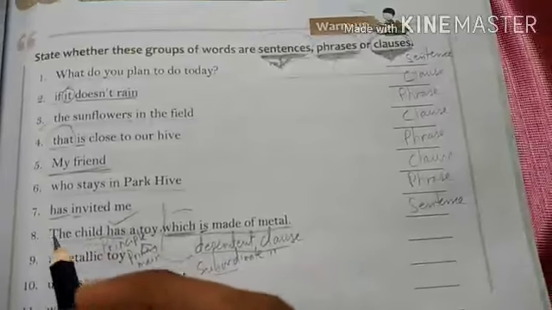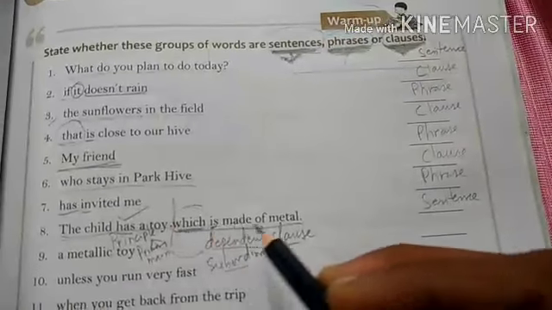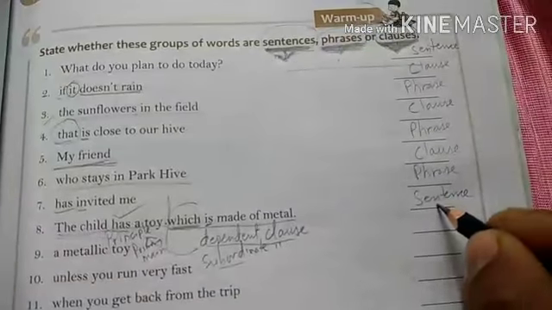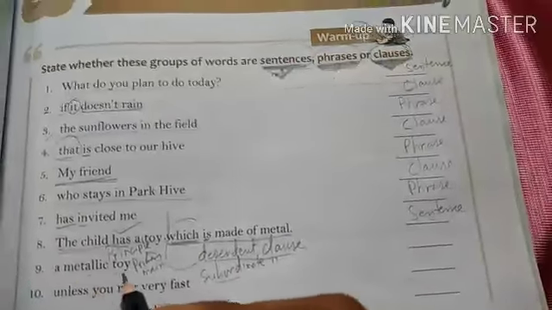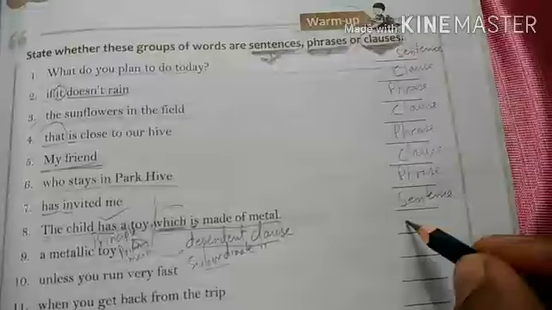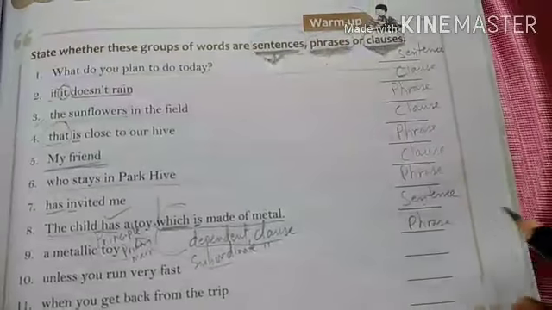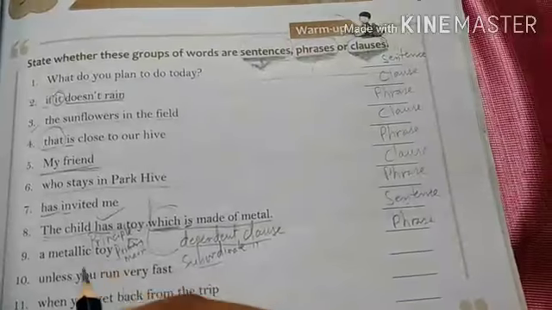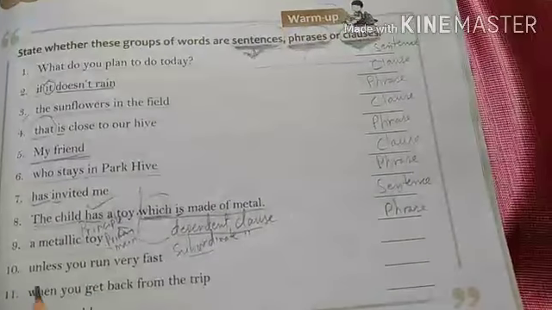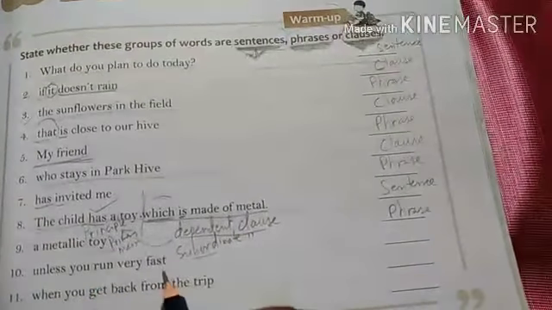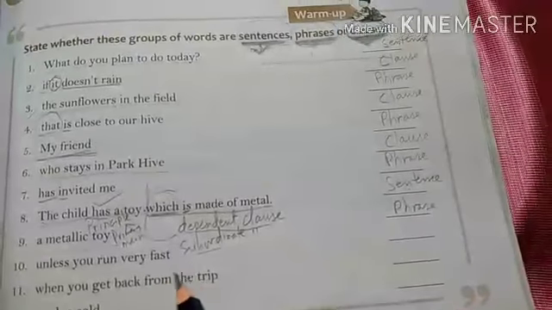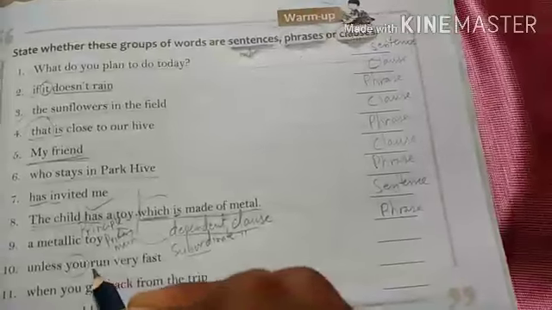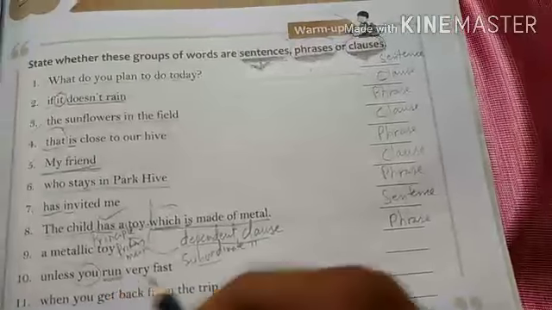So as a whole, "the child has a toy which is made of metal" is a meaningful sentence. "A metallic toy" is a phrase. What about a metallic toy? We do not have any finite verb here, only "a metallic toy" is written here. "Unless you run very fast." So "unless you run": the sentence is about the subject "you" and the finite verb "run." So this is a clause.